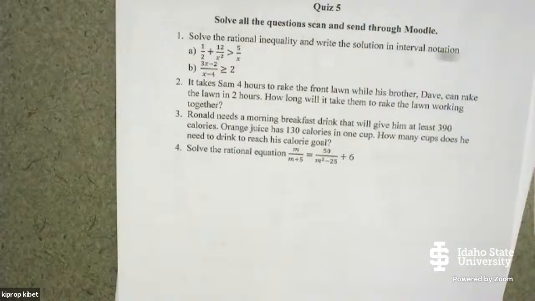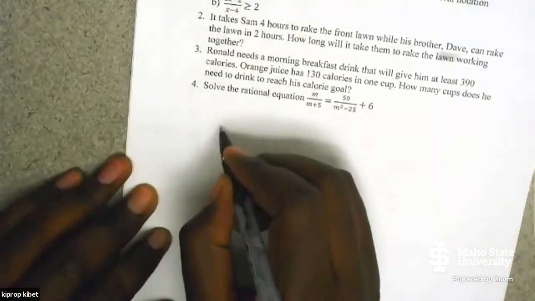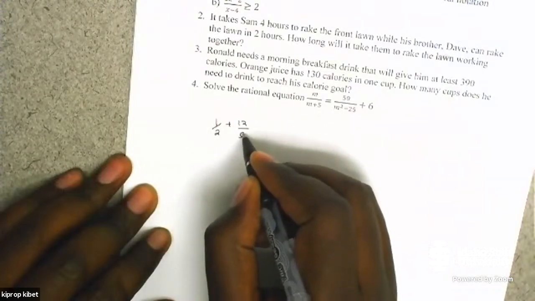Okay. So for the first one, we have 1/2 plus 12/x squared.